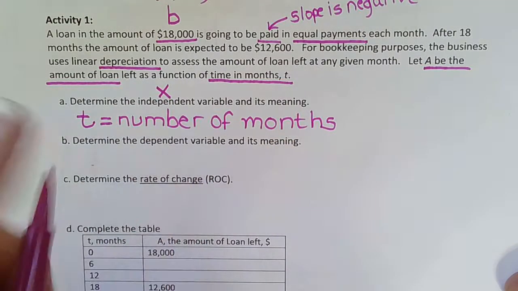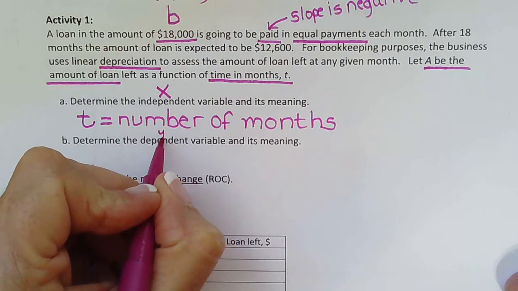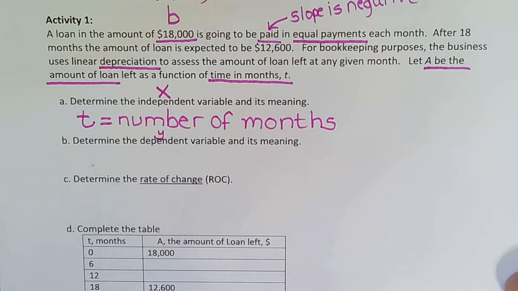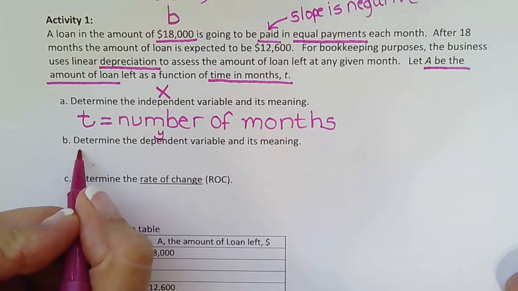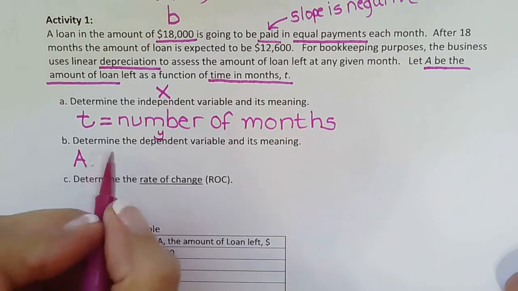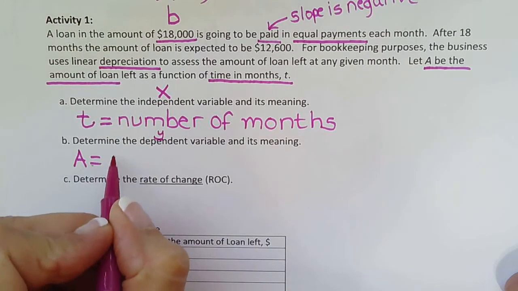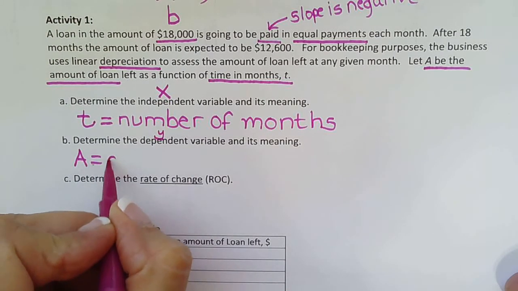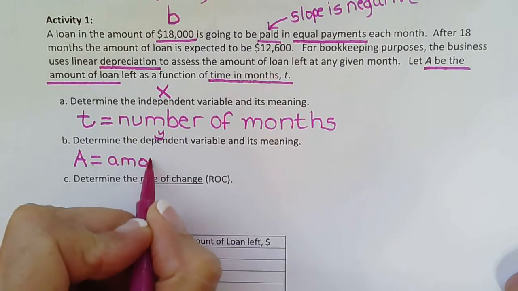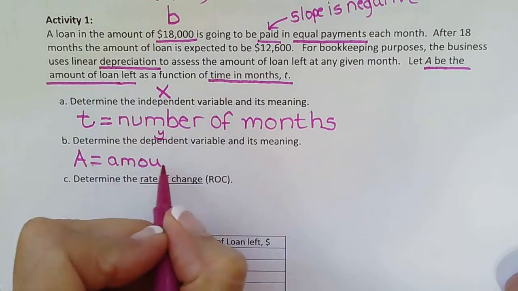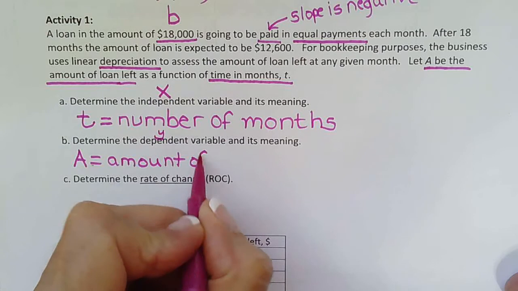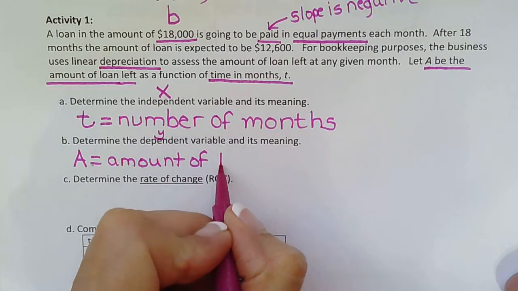Determine the dependent variable, which we learned is the y in Module 6, and its meaning. So A equals amount of loan left. I just copy what the problem says.